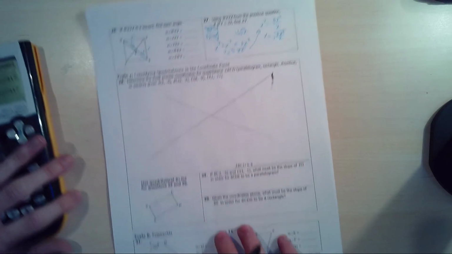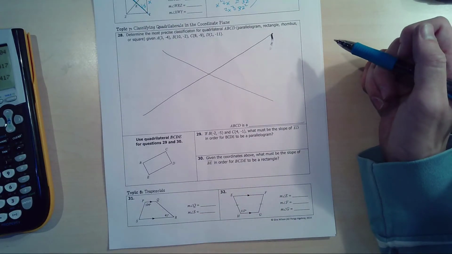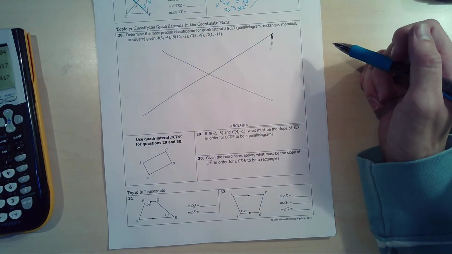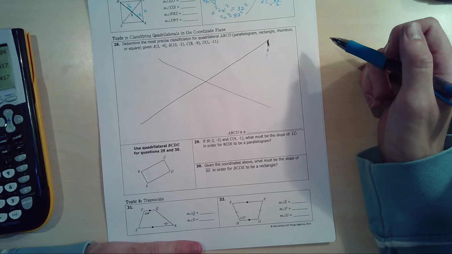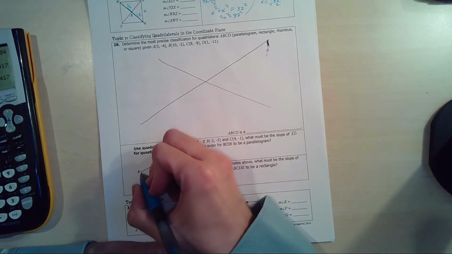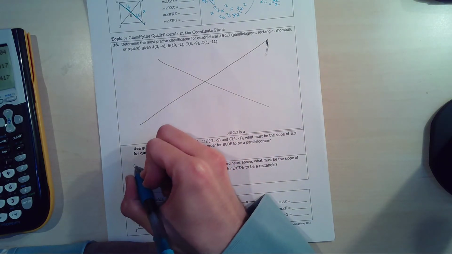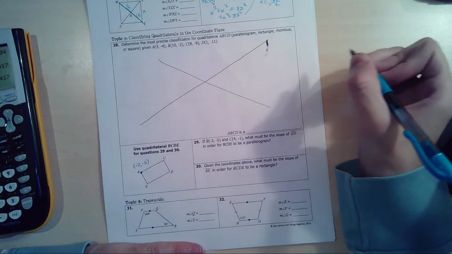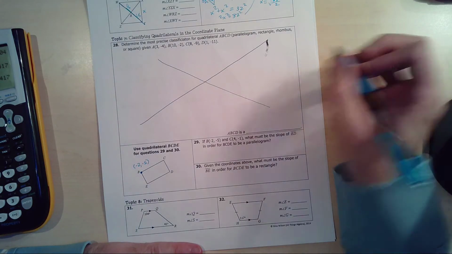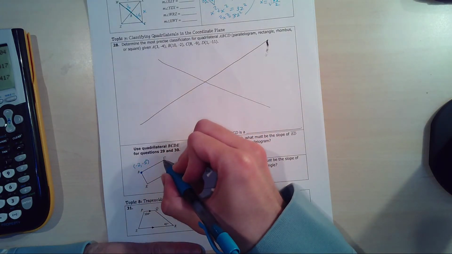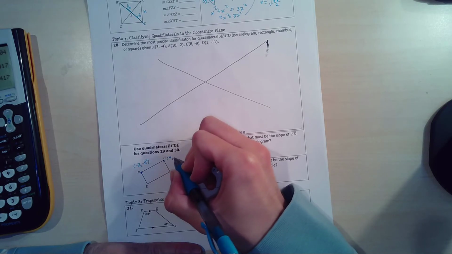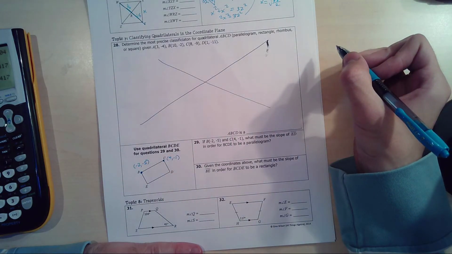Anyways, hopefully it's not too bad. Remember, use quadrilateral BCDE for questions 29 and 30, so we just need 29. If B is -2, -5, okay, -2, -5. And C is 4, -1. What must the slope of ED be in order for BCDE to be a parallelogram?